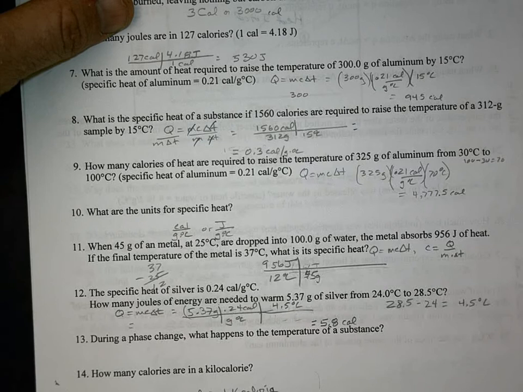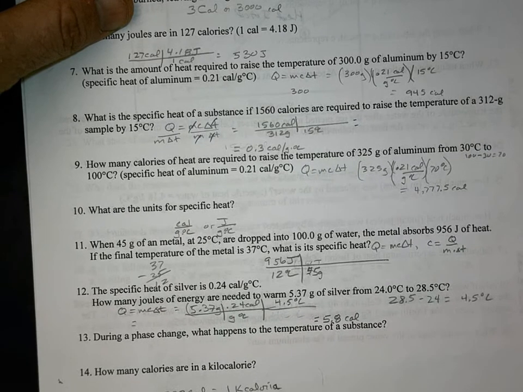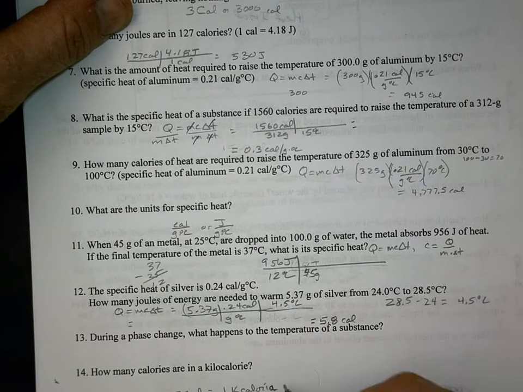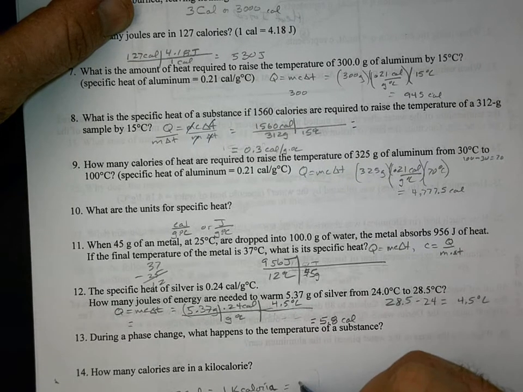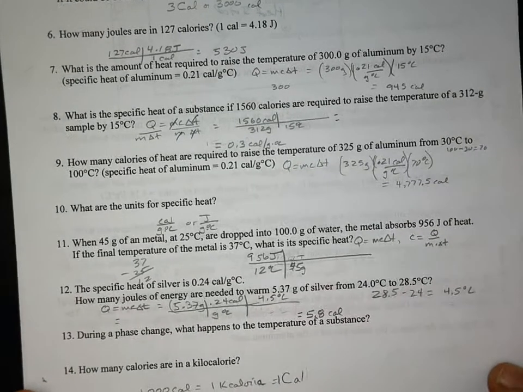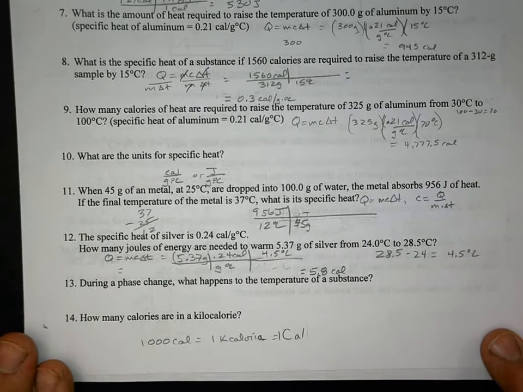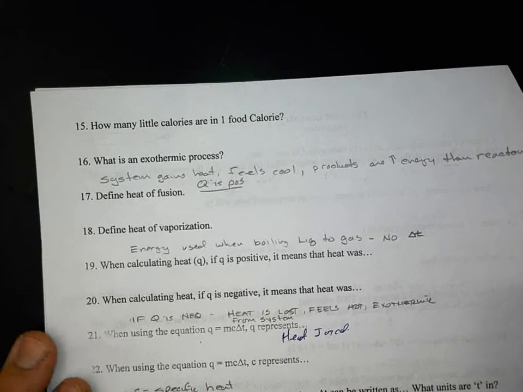Number 14, how many calories are in a kilocalorie? There are 1,000 little c calories in a kilocalorie, also known as a capital C calorie. Okay, 1 capital C or food calorie. Oh, I went off the page there. Sorry about that. Going to the next page. Let me get this readjusted for everybody.